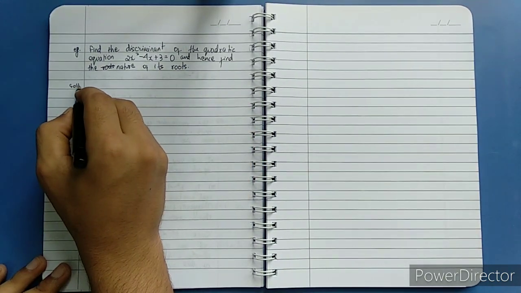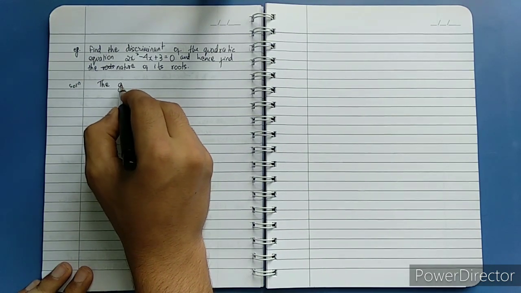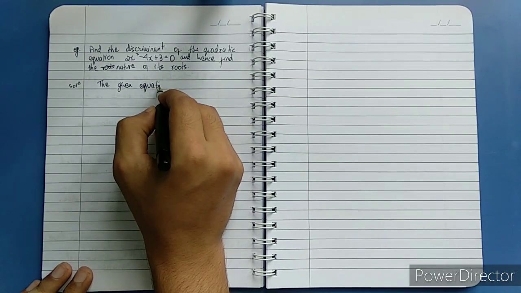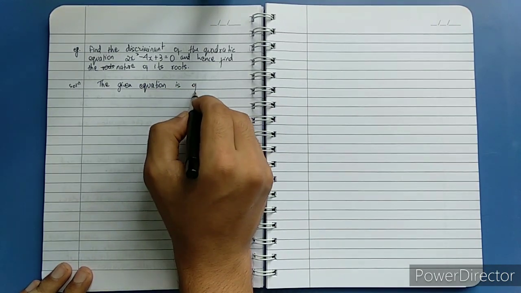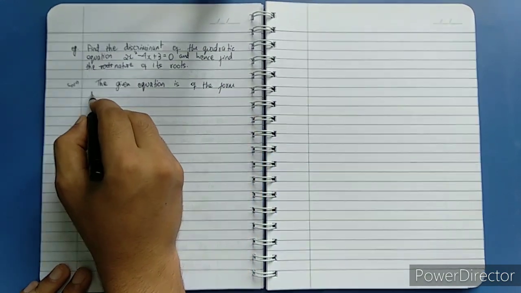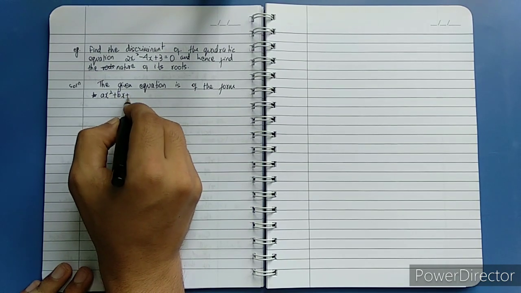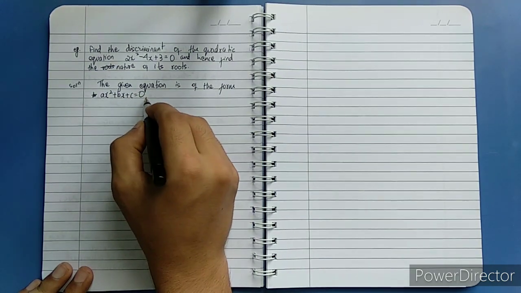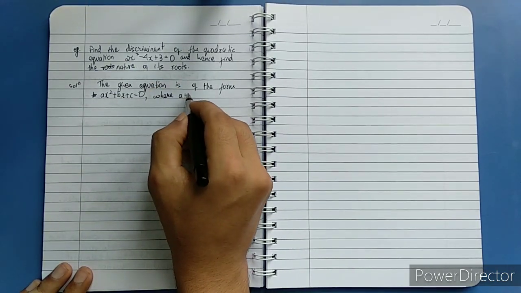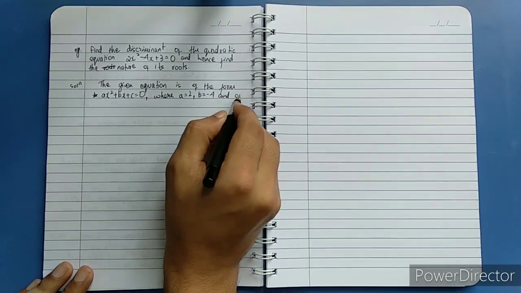So solution: the given equation is of the form ax square plus bx plus c equals 0, where the coefficient of x square, a equals 2, b equals minus 4 and c equals 3.